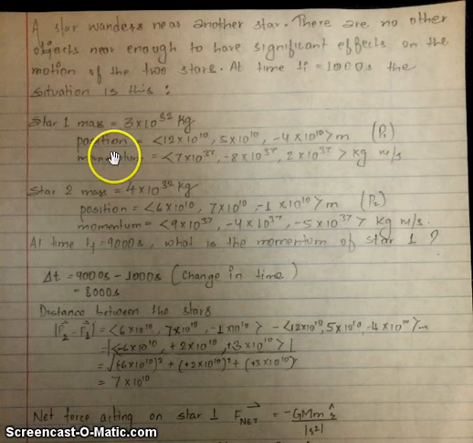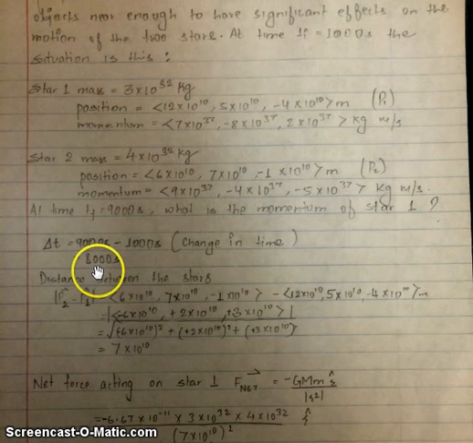Some of the values are given, like the mass, position, and momentum of both the stars, in vector form. Our goal is to find the momentum of the first star after a certain interval of time, which is 9000 seconds. According to the momentum principle, the force is equal to the change in momentum divided by the change in time. So we can directly calculate the change in time, which is 9000 minus 1000, giving 8000 seconds.